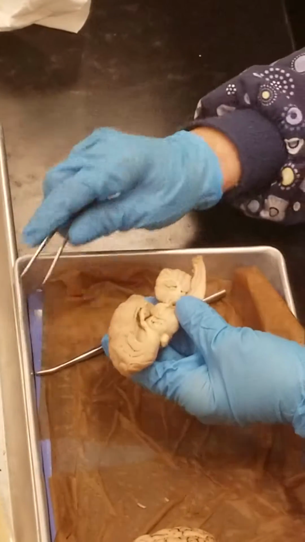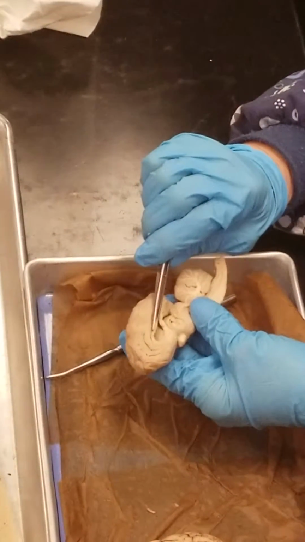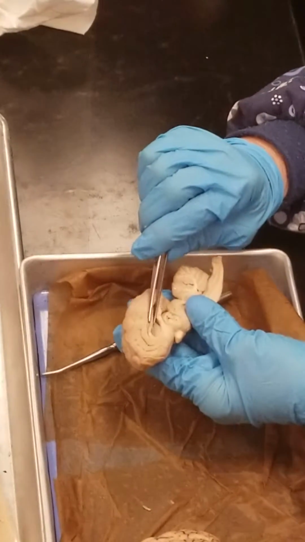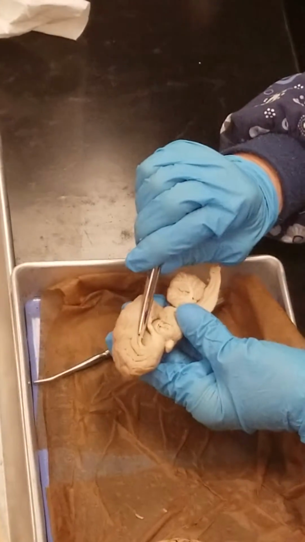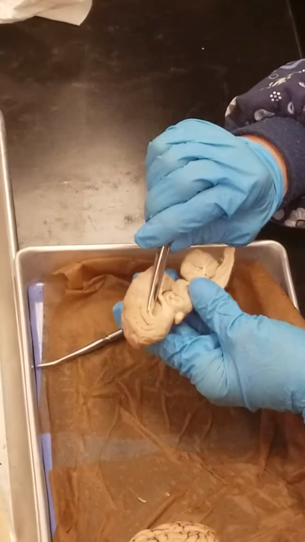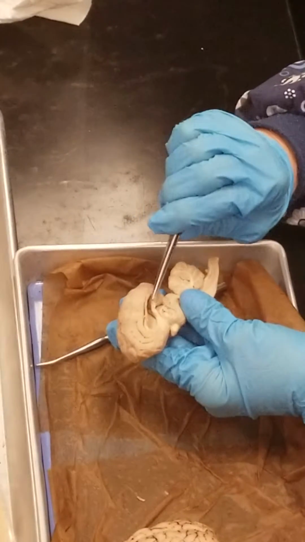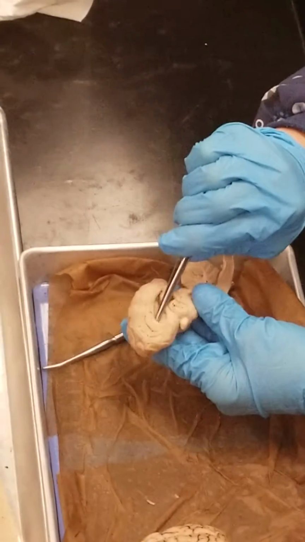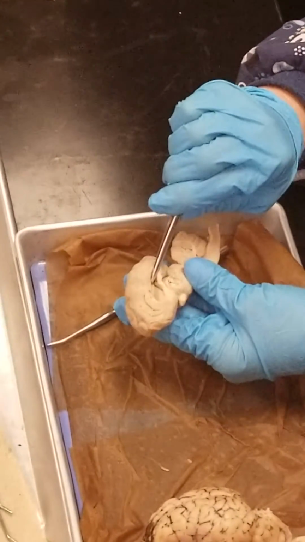So what we're going to see on here is the corpus callosum. That's what I'm pinching here. This is what holds the brain together internally. And that pocket that it's kind of protecting here is the lateral ventricle.